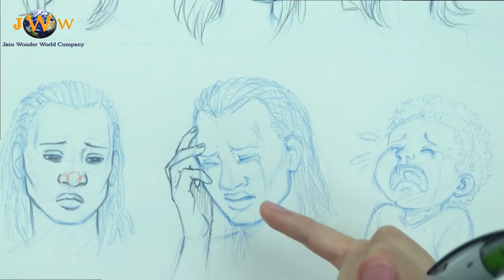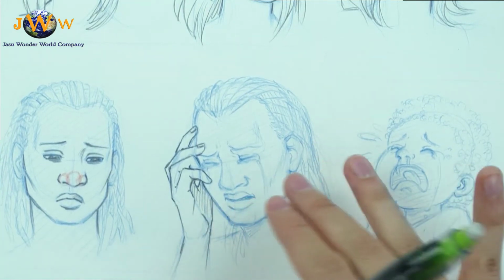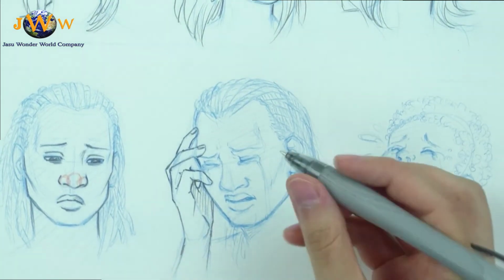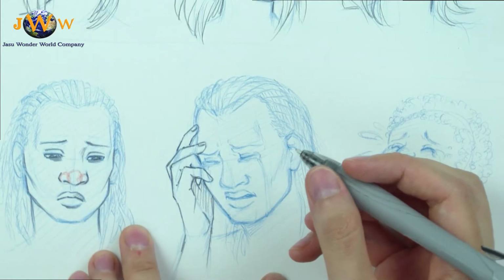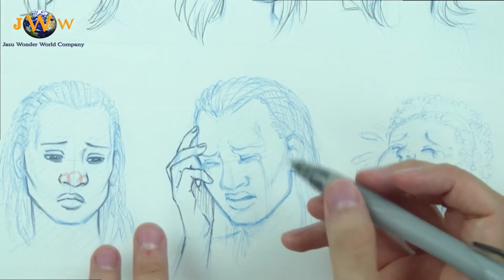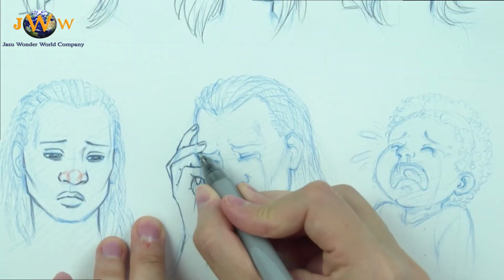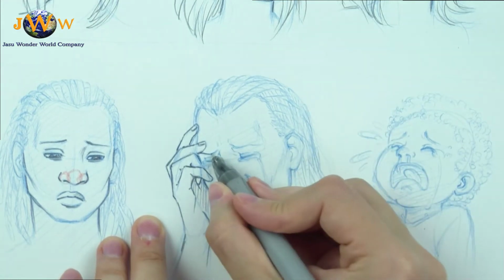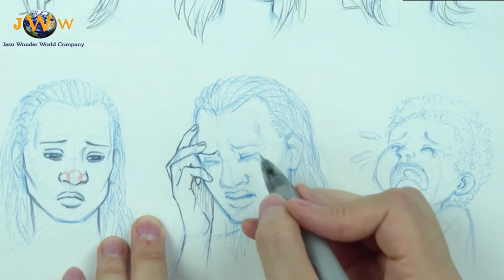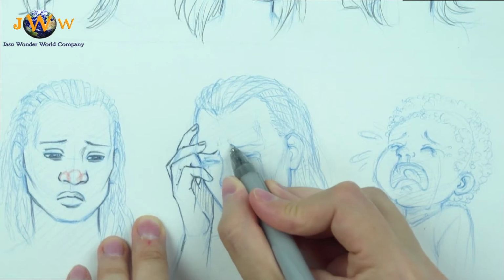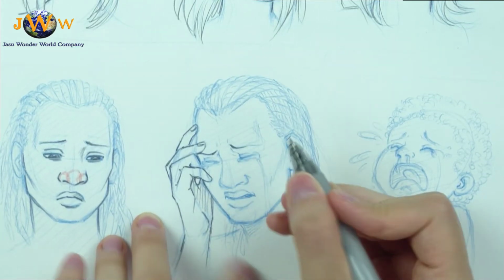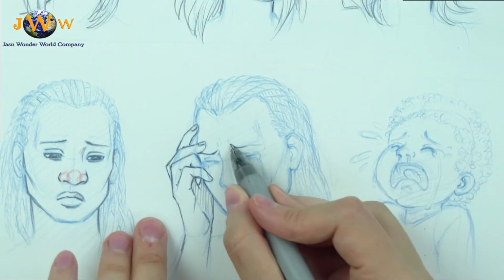I would say with this crying, medium level sadness, the eyes are the most important because, you know, he's crying. So now the eyebrows are more like suffering sadness. They're pointing upwards from here.